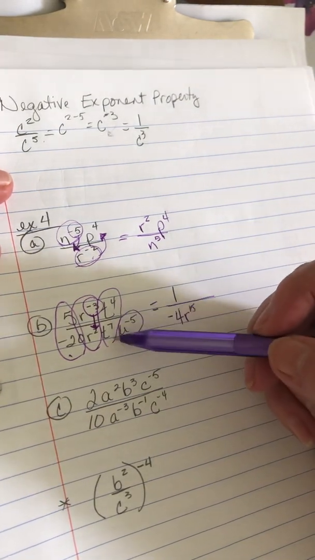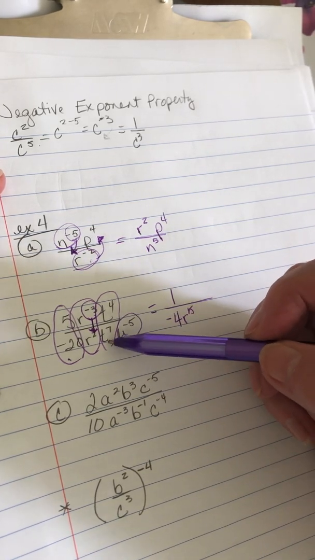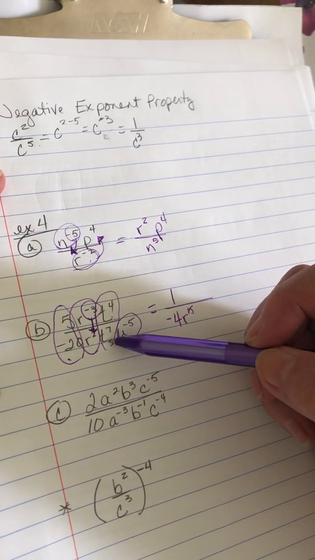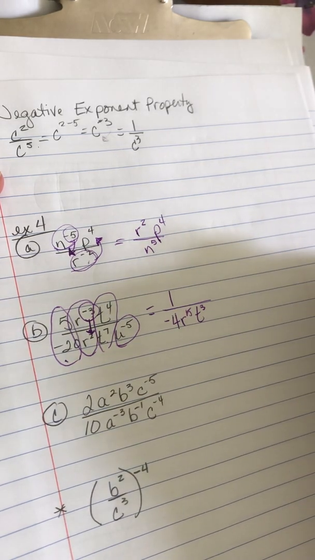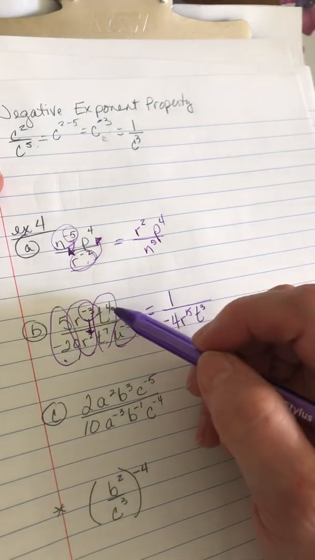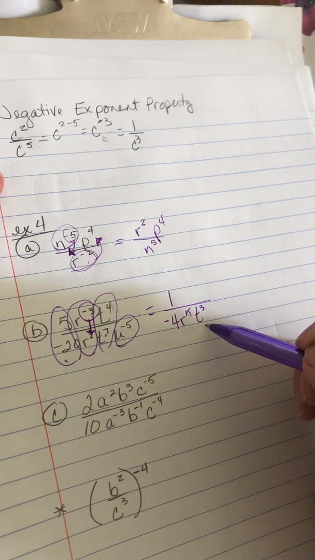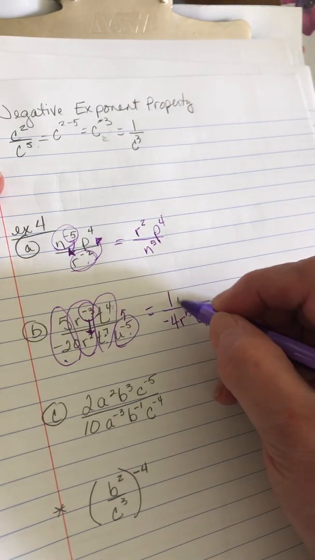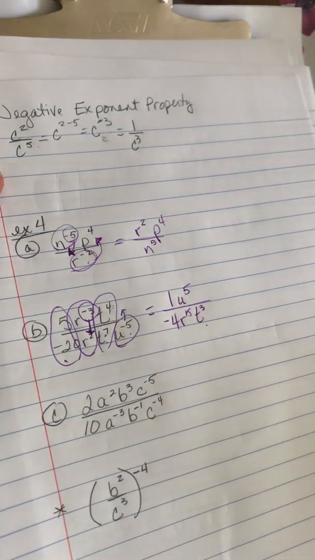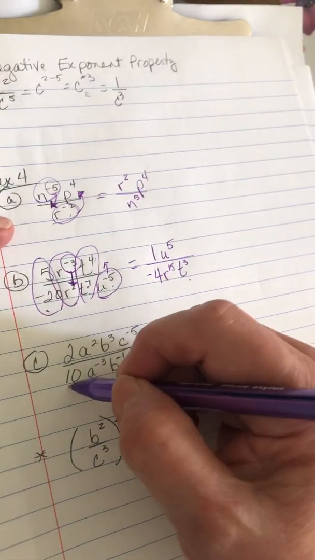Now, some people look at this and say, oh, 4 minus 7 is negative 3. I look at it and say, hey, there's more t's on the bottom. How many more? 3. So t to the 3rd is on the bottom. Okay? These 4 cancel out 4 of these and leaves 3 in the bottom. Okay? This negative says, hey, it's got to go up. So you've got u to the 5th on the top. Okay? Let's try another one.